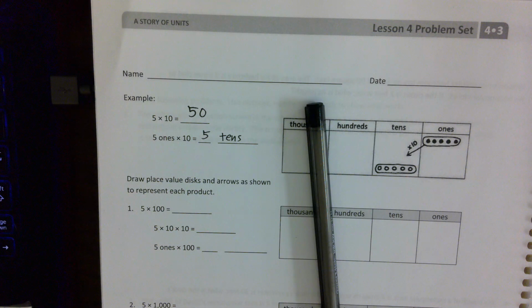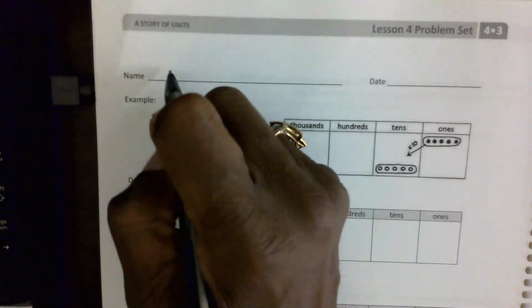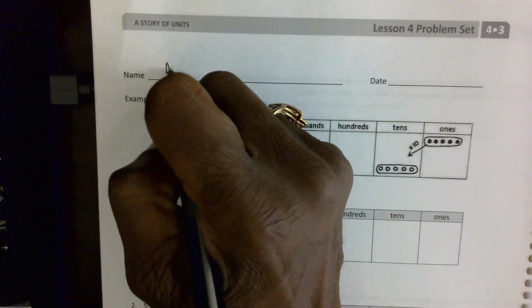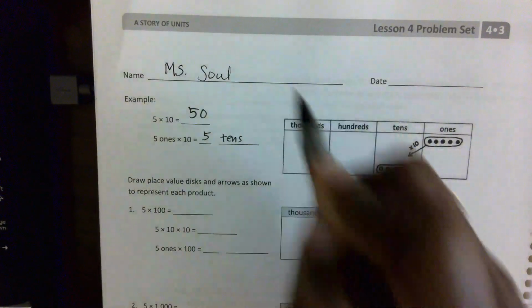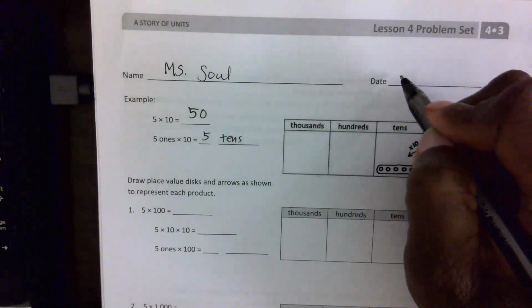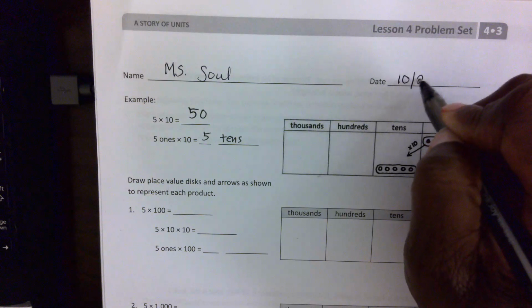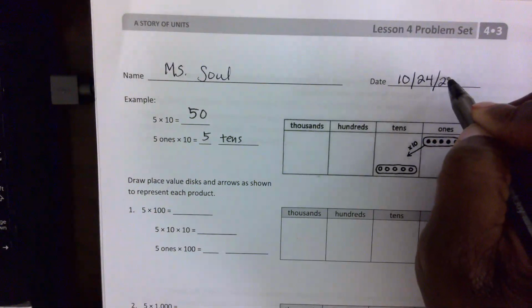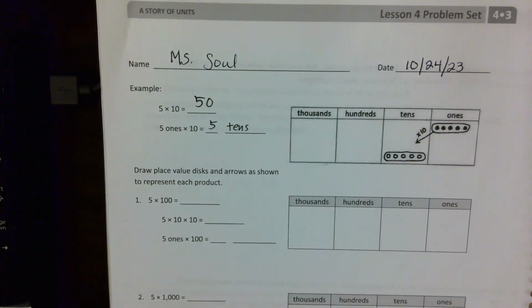I just wanted to explain the homework myself this time. So I want you to remember to put your name on the paper. Make sure that it's nice and neat. Your name, not my name. Then I want you to go ahead and put the date. Today's date is 10/24/23. Then I want you to look at the example.